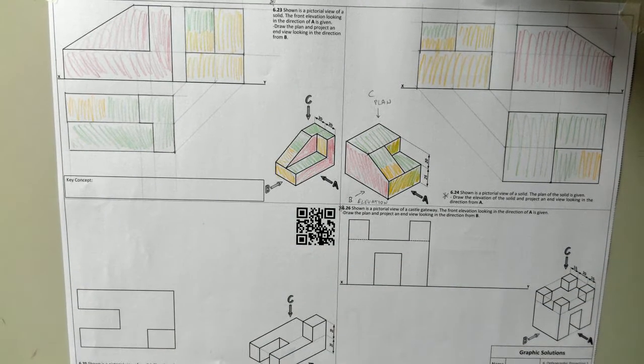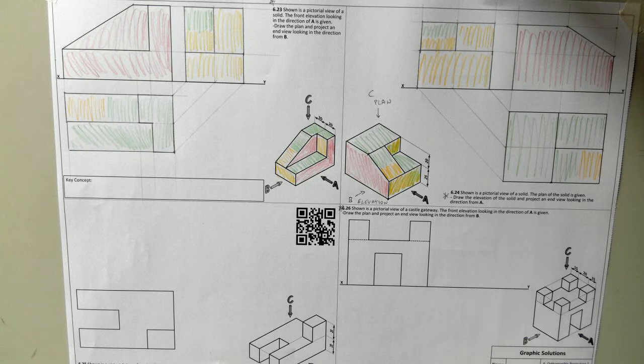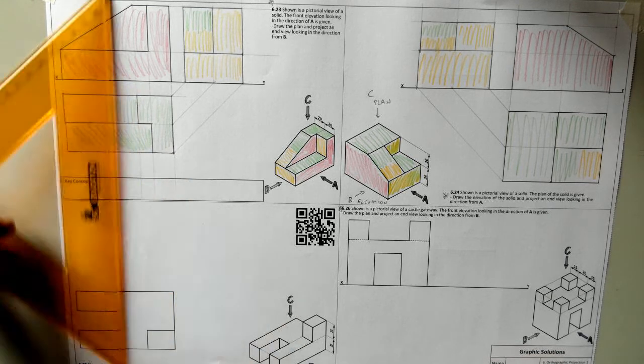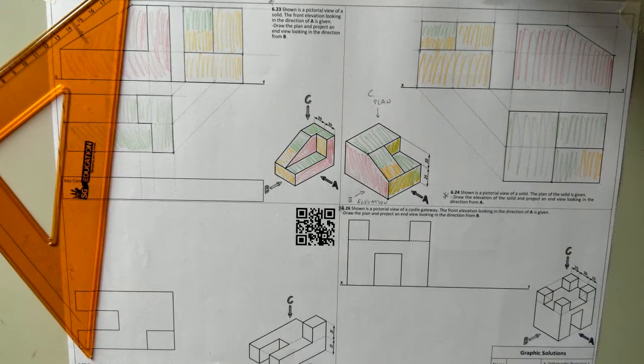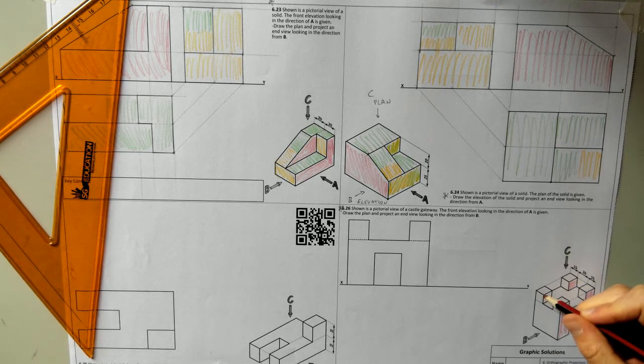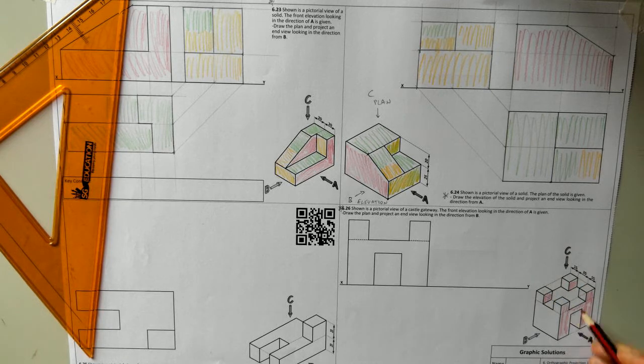So the last one then, activity 6.26. Shown is a pictorial view of a castle gateway. The front elevation looking in the direction of arrow A is given. Draw the plan and project an end view looking in the direction of arrow B. So once again, our elevation, we're going to colour in red. So what we can see when we look at the front, we're going to see this and this. Even though these are behind it, they're still part of the elevation. If we look in this way, even though being blocked, they're still there.